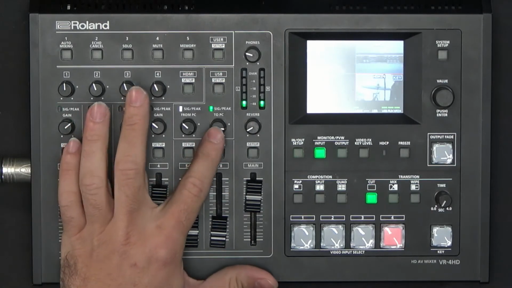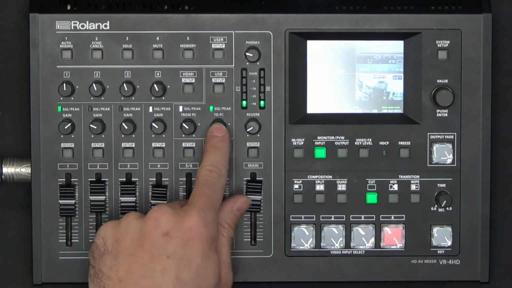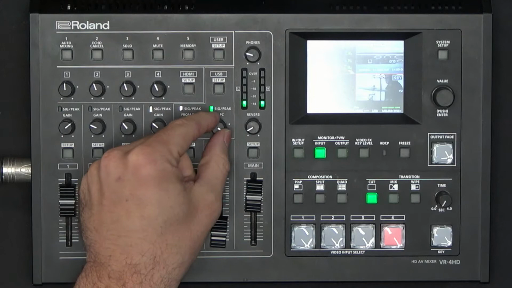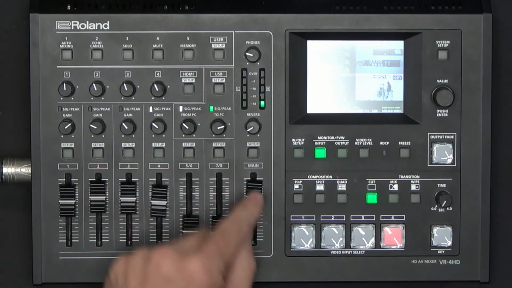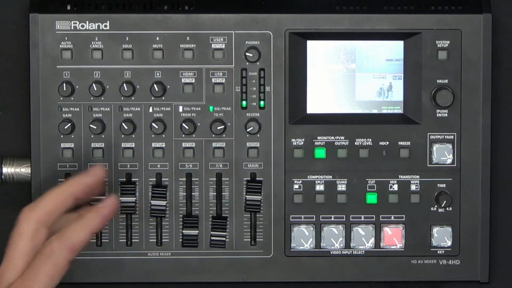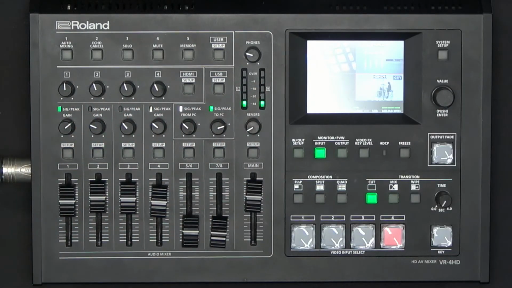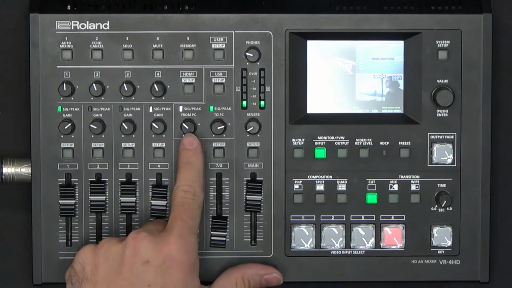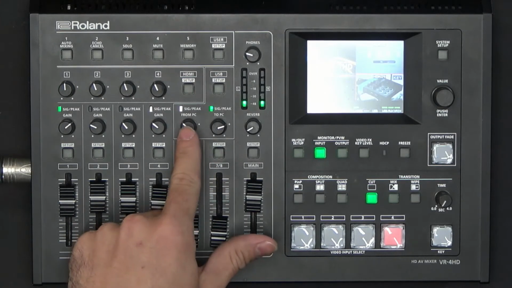I have a dedicated knob that says To PC that allows me to give more level or less level compared to the master fader if I need to raise or decrease the audio just for the USB 3.0, so just for the streaming. But I also have another knob here that says From PC.